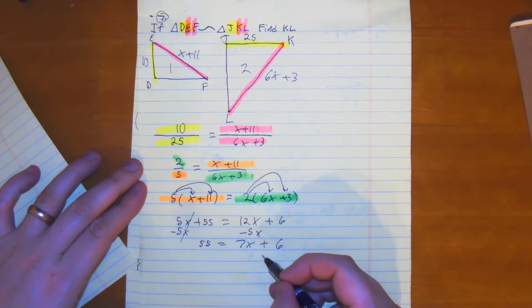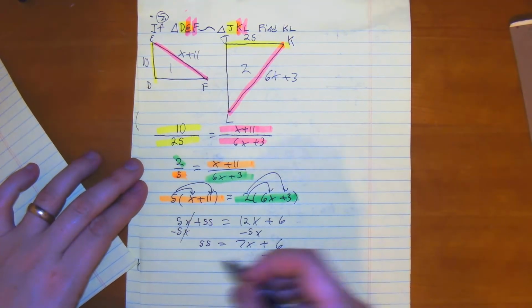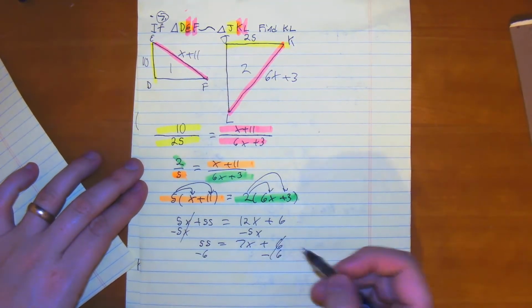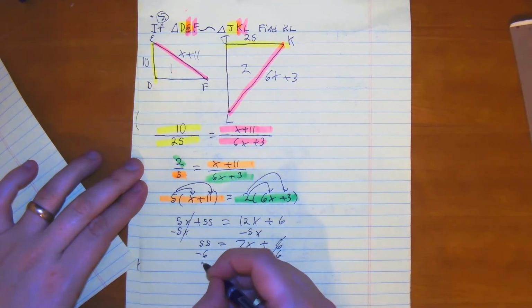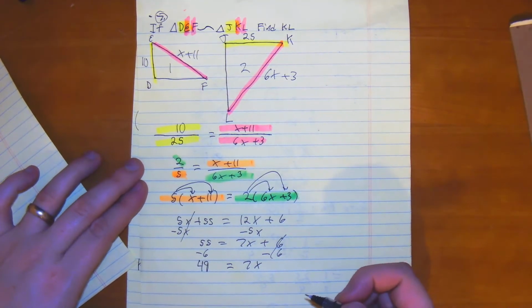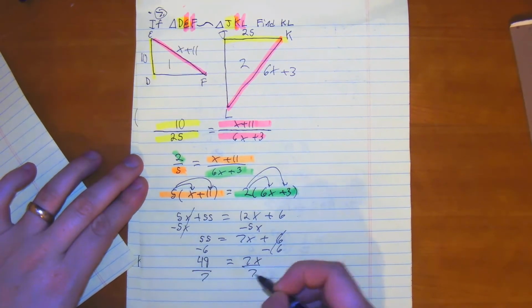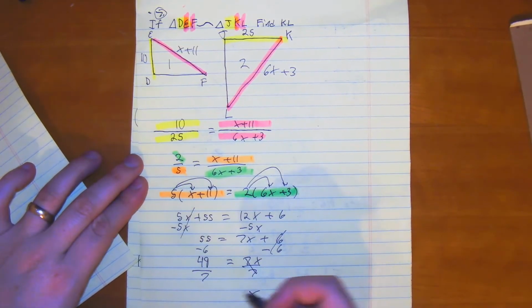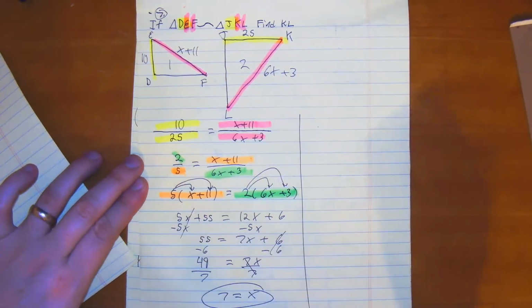I'm going to subtract 6 from both sides. 55 minus 6 would get you 49. It's equal to 7X. And then from here, I'm going to divide both sides by 7. You get X is equivalent to 7. But we're not done just yet.